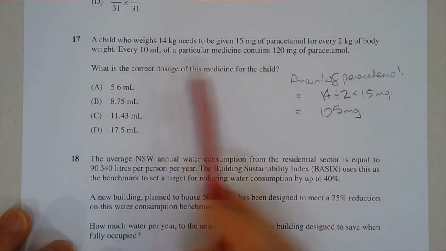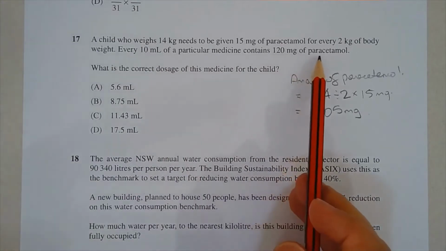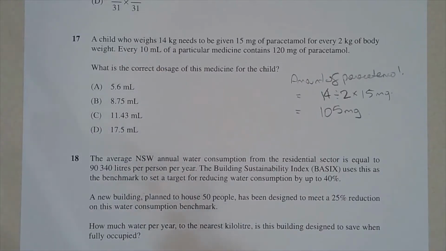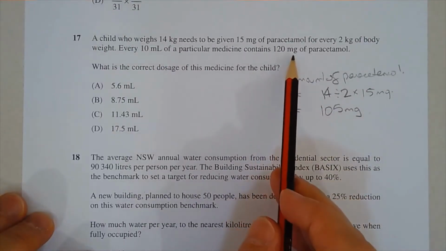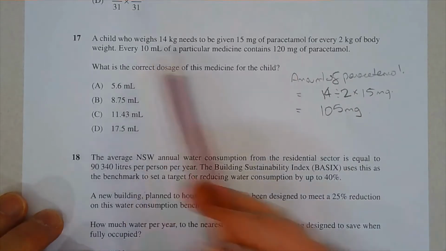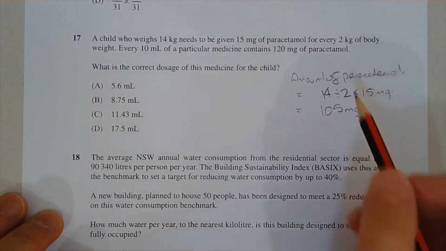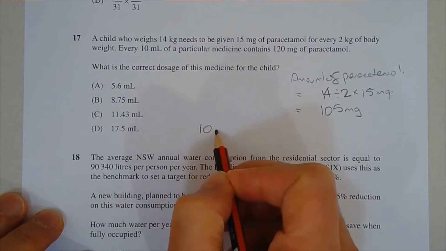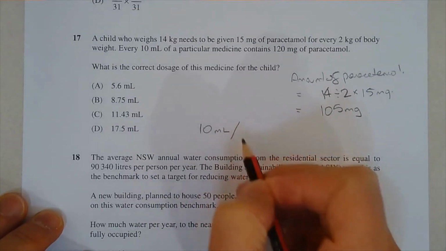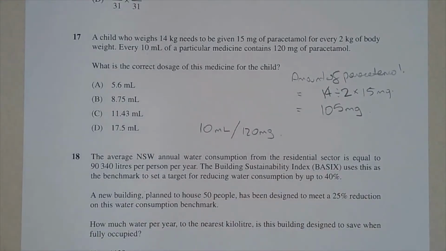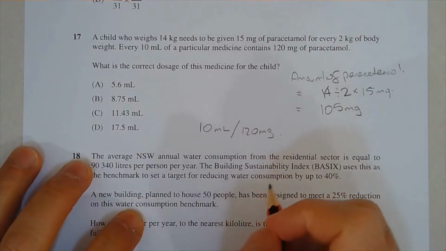Now, we know that the rate of weight of paracetamol to the actual volume of the medicine is 120 milligrams to 10 mils. Or we can say for every 10 milliliters, there's 120 milligrams of paracetamol. So why don't we do it in that direction then? We know that 10 milliliters of the medicine contains 120 milligrams of paracetamol. Now, we can use the unitary method again to solve this, and we've used the unitary method in many other questions in the past. So once again, unitary method saves the day.